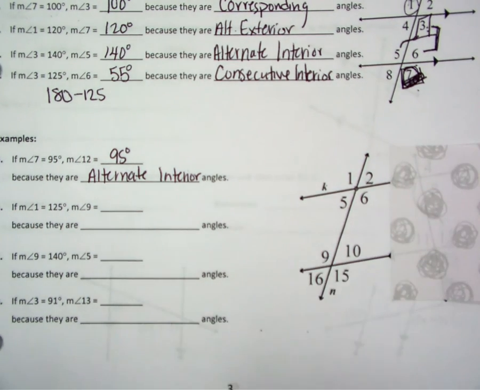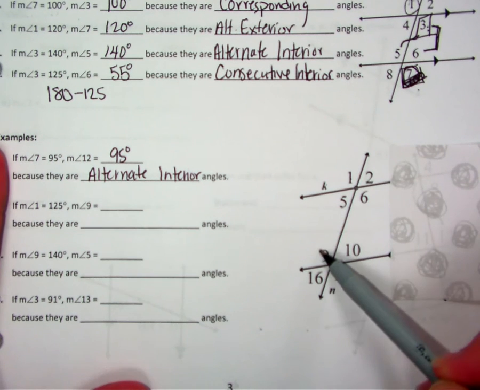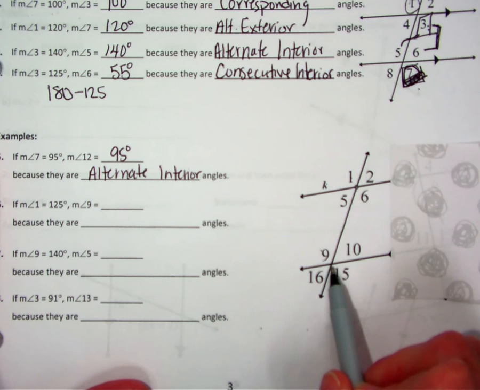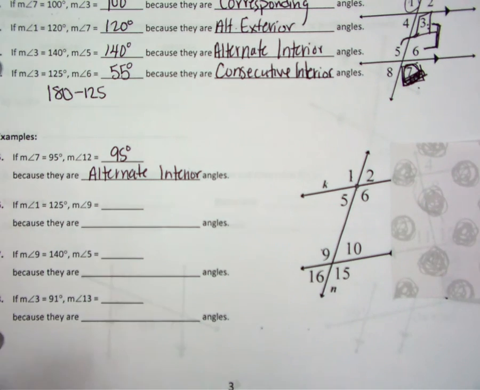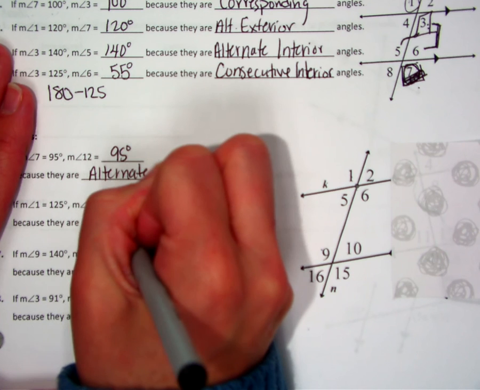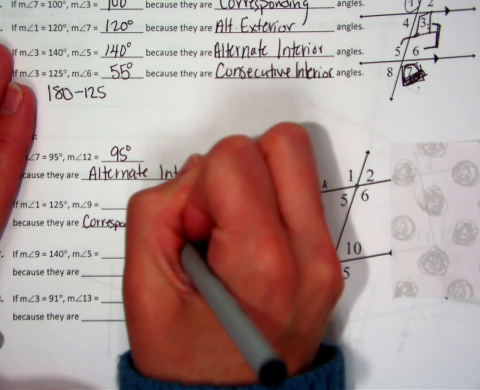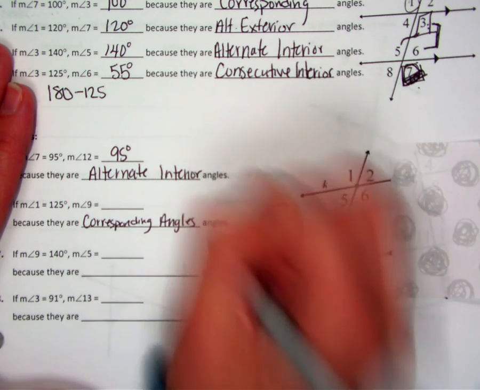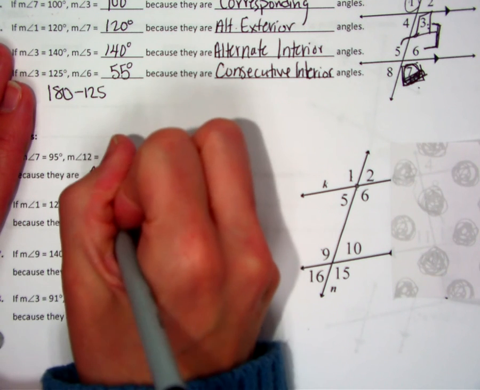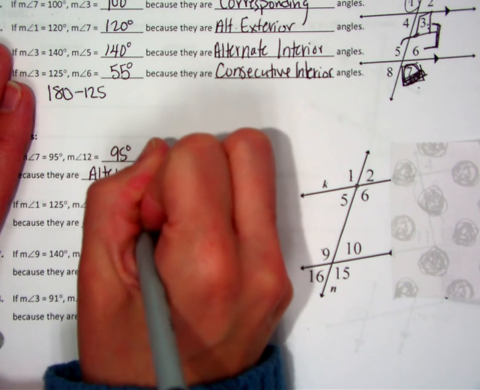Let's cover up those angles this time. So 1 and 9. Those are in the same spot. 1 is on the upper left-hand side. 9 is on the upper left-hand side. So those are corresponding. So angle 9 will also be 125 degrees.